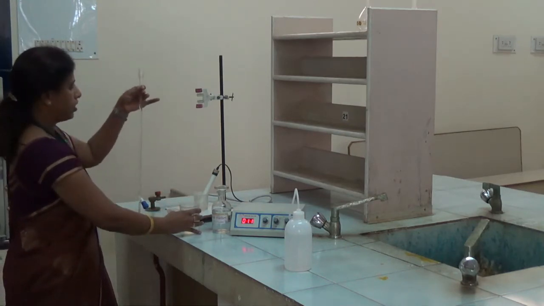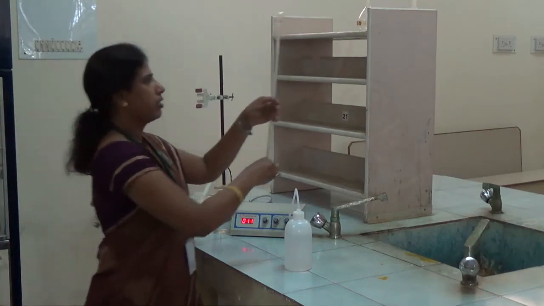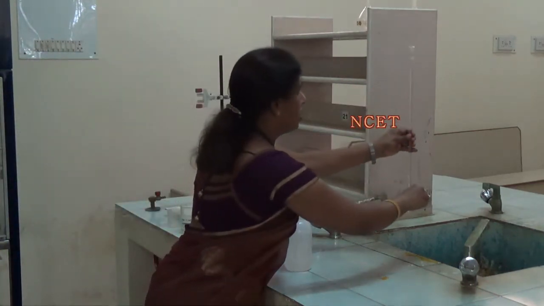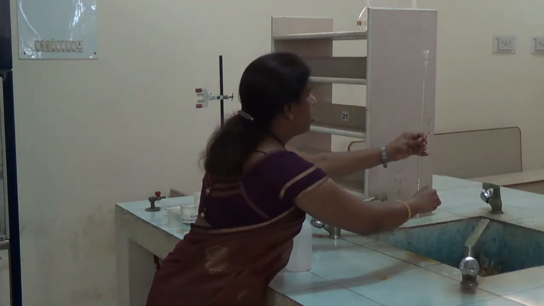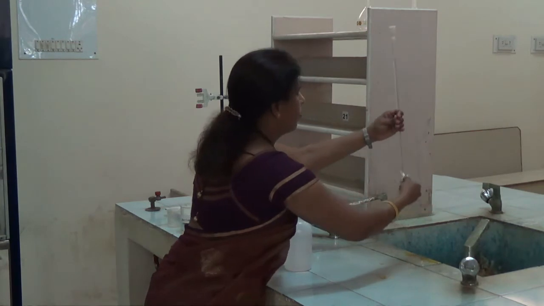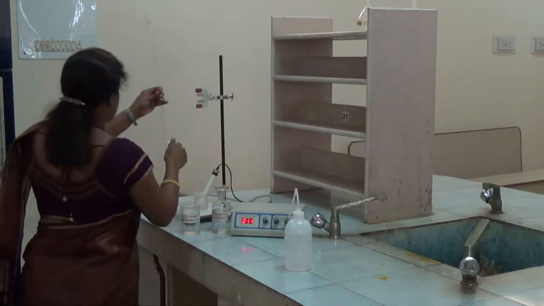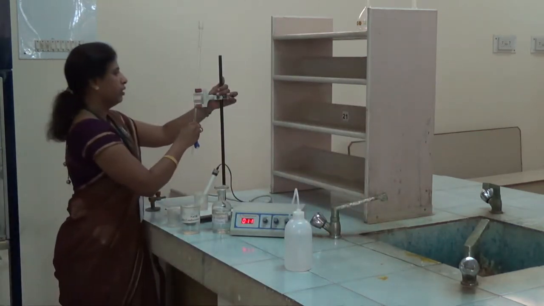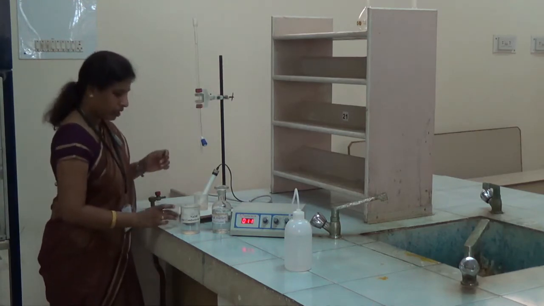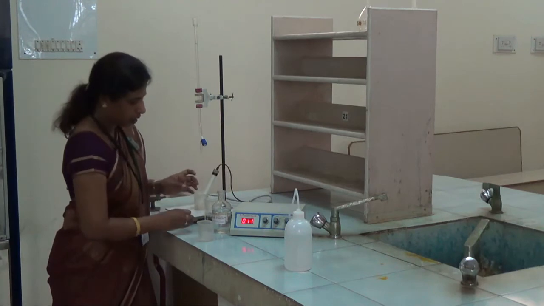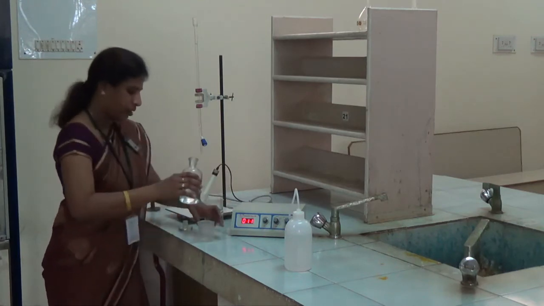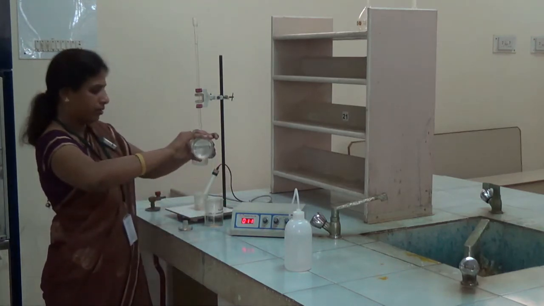And here adjust the level to the lower meniscus. Since the solution we have taken is colorless, we have to adjust to 0 by considering the lower meniscus. Now clamp this to the stand, then take one empty beaker and transfer exactly 50 ml of acid mixture into the beaker.